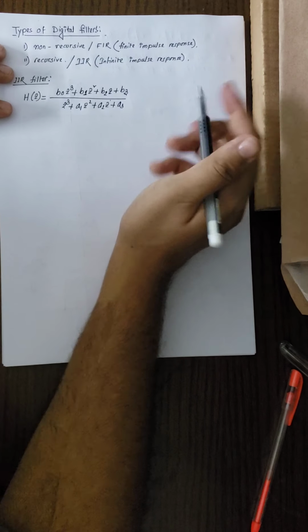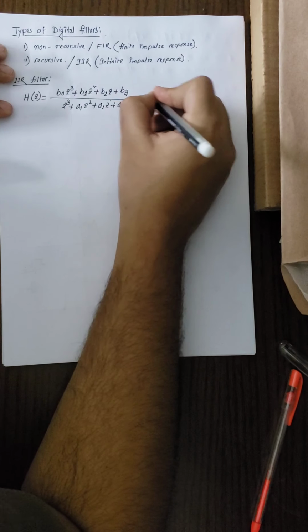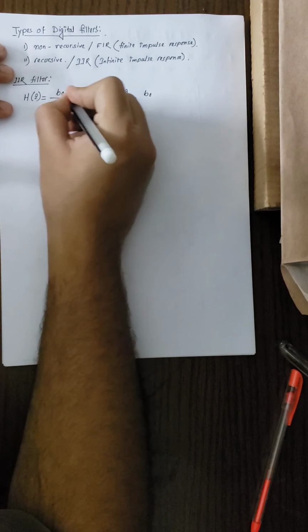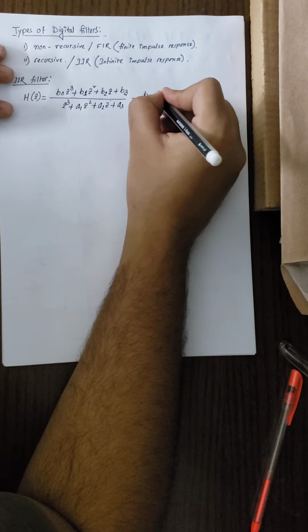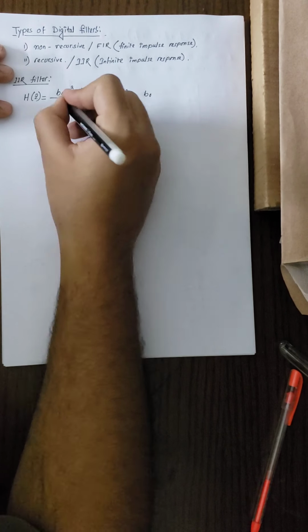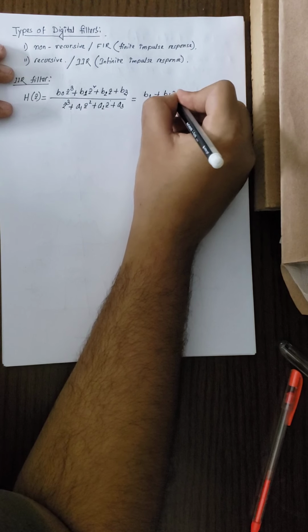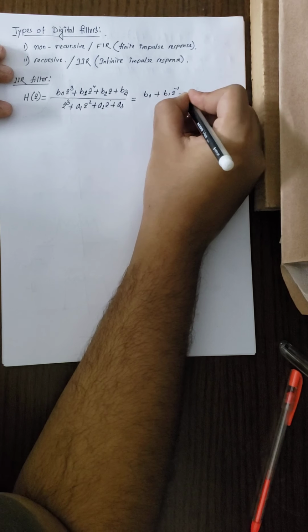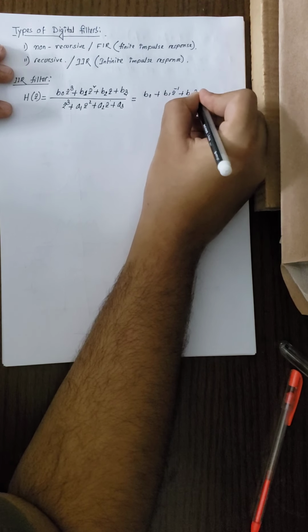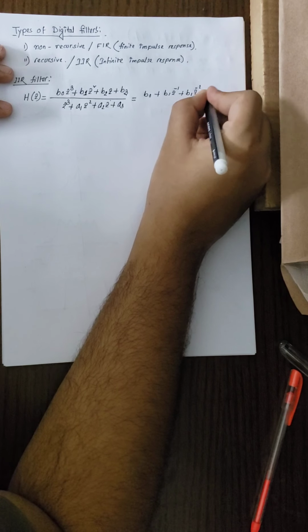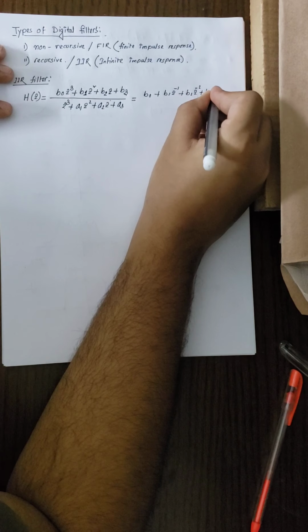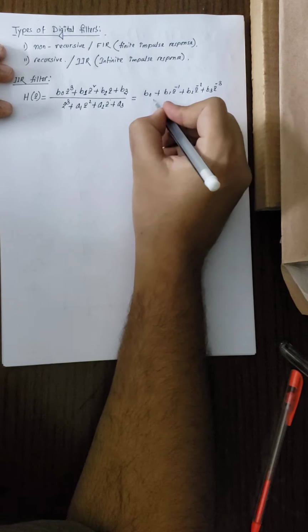So the numerator becomes b0 plus b1 z inverse plus b2 z inverse 2 plus b3 z inverse 3.